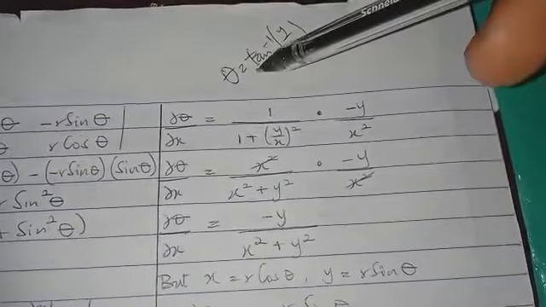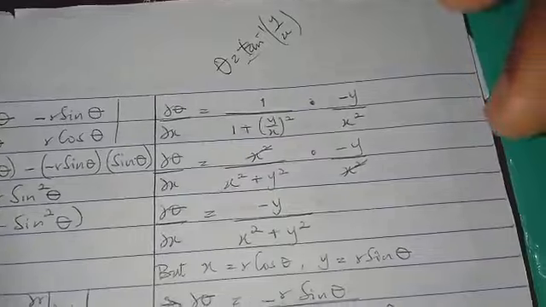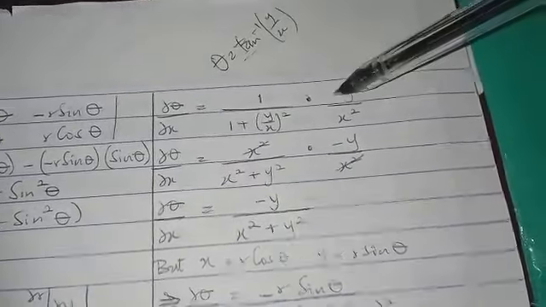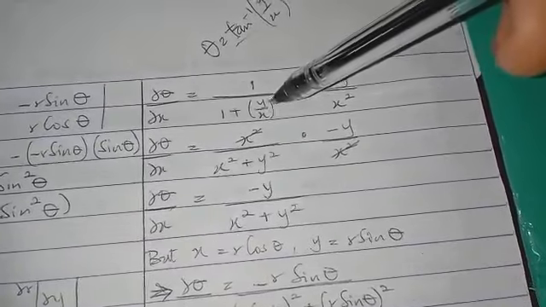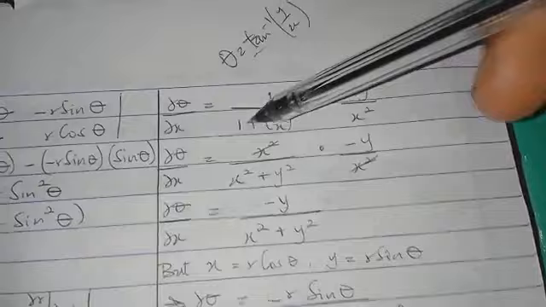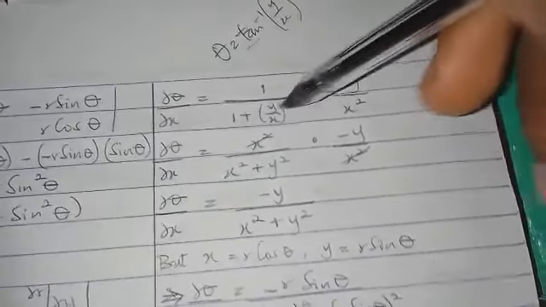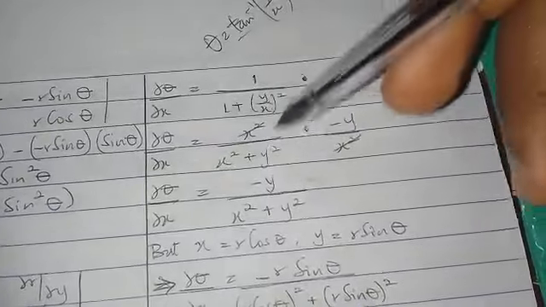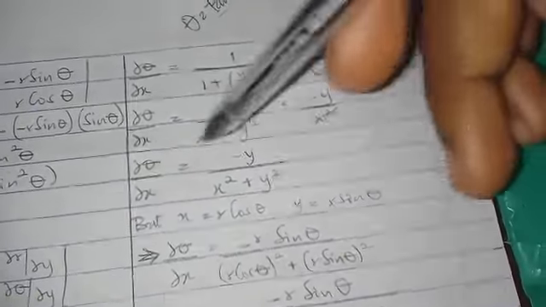So differentiate with respect to tan inverse: 1 over 1 plus the square, times the differentiation of this with respect to x, which is minus y over x squared. You open this up, you have y squared over x squared. You do the lowest common multiple, then you invert it and multiply, and you get to this point.